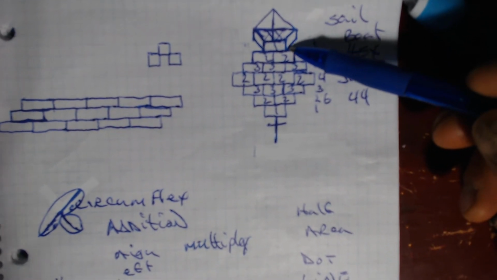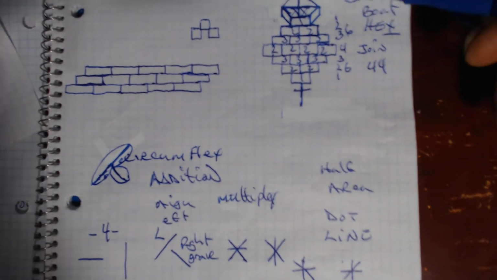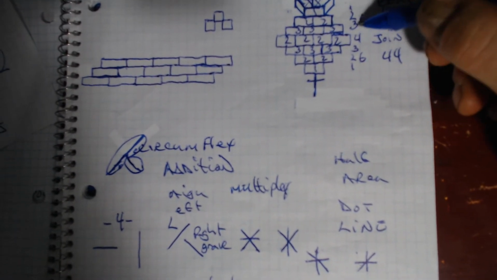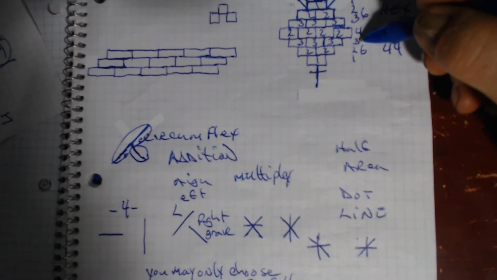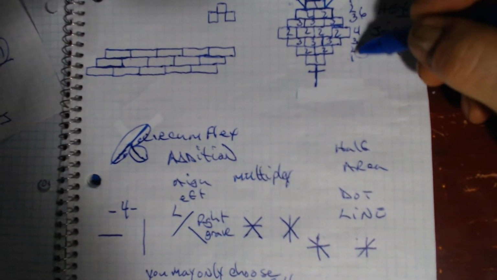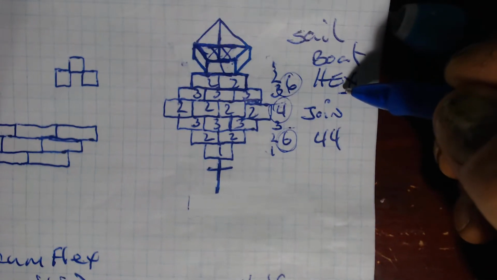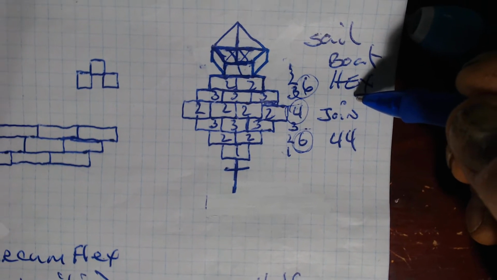So when we go 1, 2, 3, 4, we end up with 1 area here. We end up with a 2 area over here, a 3 area here, a 4 area here, a 3 area here, a 2 area here, and 1 area here. So 1, 2, 3 equals 6, and then 4, and then 6. 6, 4, 6. Zion, Israel. DC, DC.